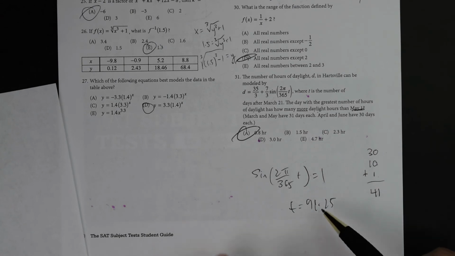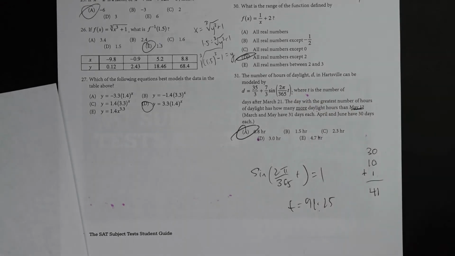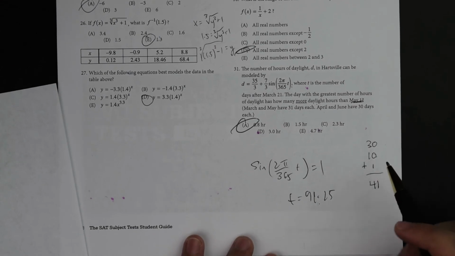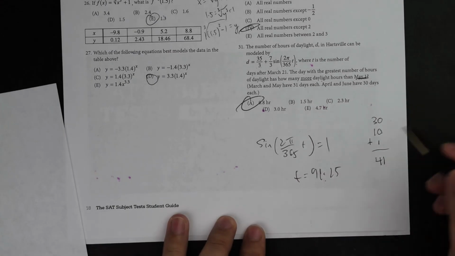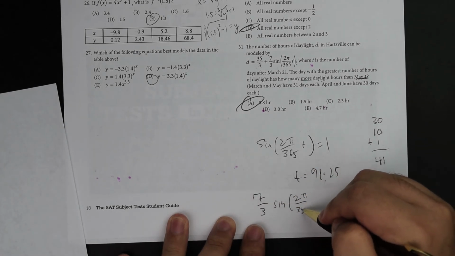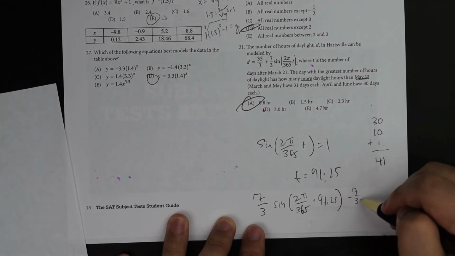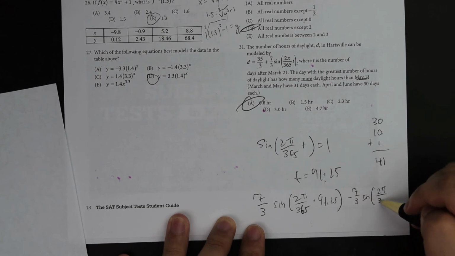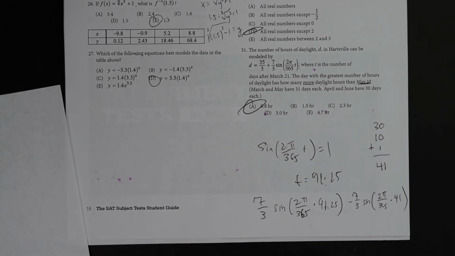Eventually what I did was I plugged 91.25 into this equation, got that, plugged 41 in here, and subtracted the two entities. I noticed that 35 over 3 is useless, just because it will cancel out when I do the subtraction. So I just did 73 sine of 2 pi over 365 times 91.25, and then minus 7 over 3 sine of 2 pi over 365 times 41 days. I subtracted them and ended up on the calculator getting something like 0.81. And thus for number 31, my final answer is A.